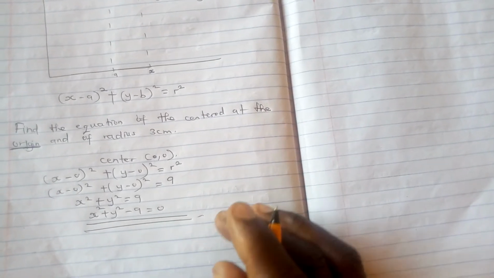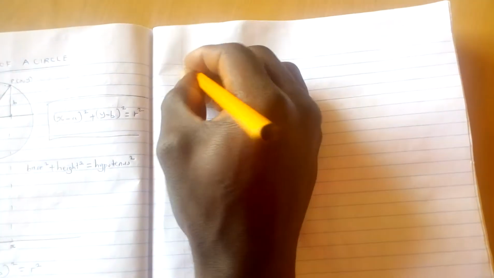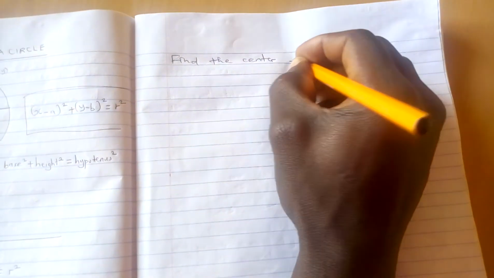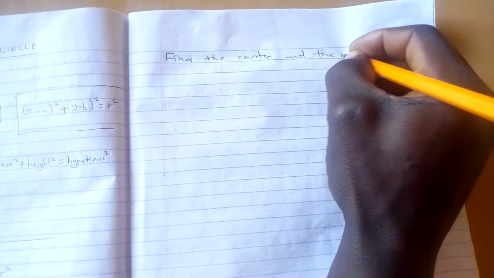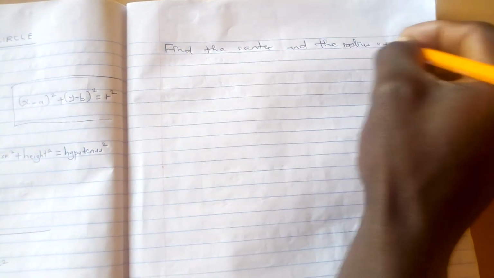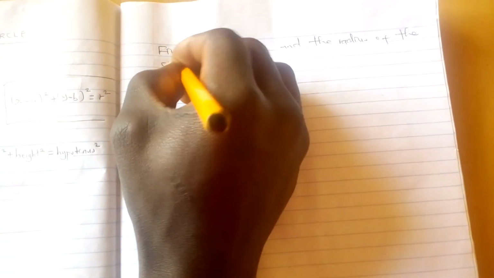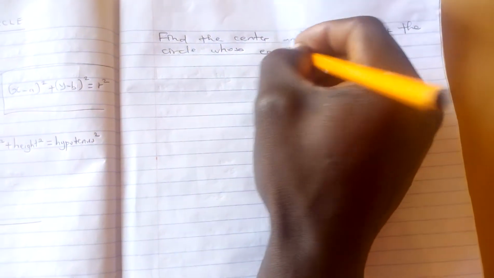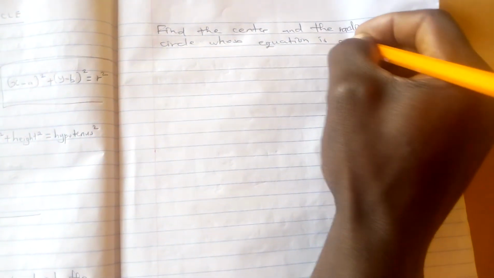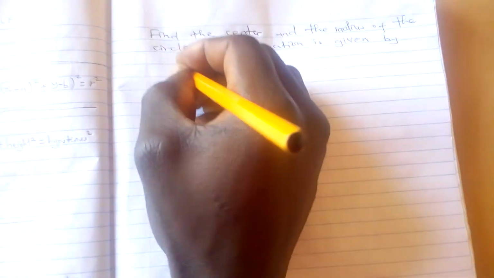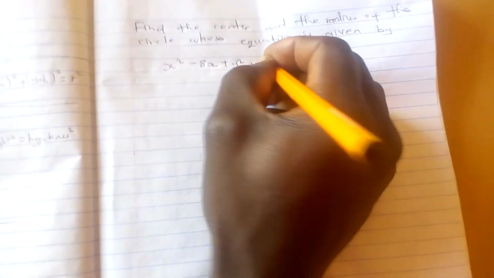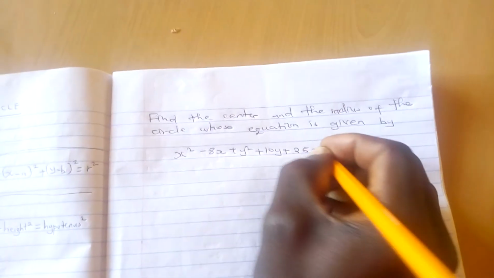Now let us consider the last question that I'm going to solve for today. The next question is: find the center and the radius of the circle whose equation is given by x² − 8x + y² + 10y + 25 = 0.